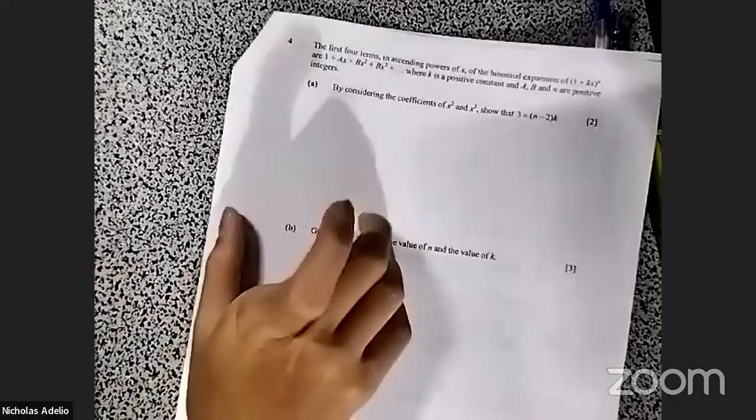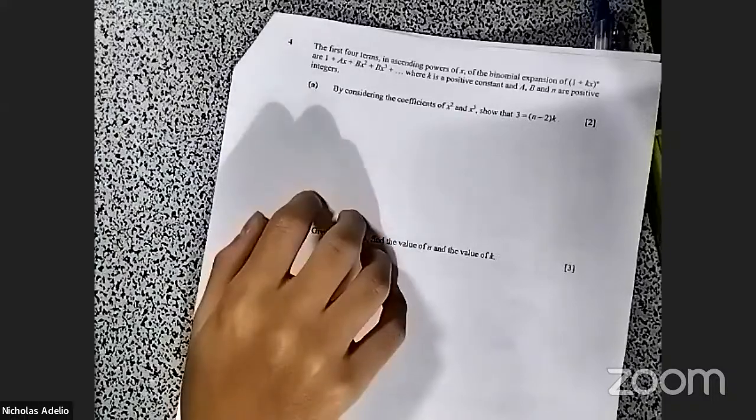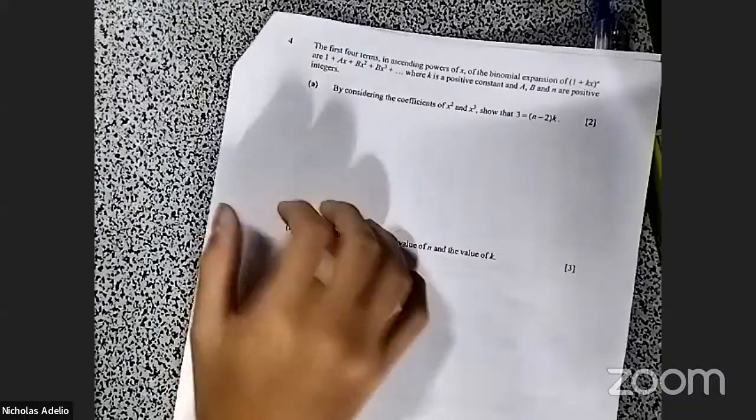Now, there is an N, so what do you do? He already said from the start, only do the x squared and x cubed. Correct, that's the only thing. So you're immediately choosing the x squared and the x cubed, right?